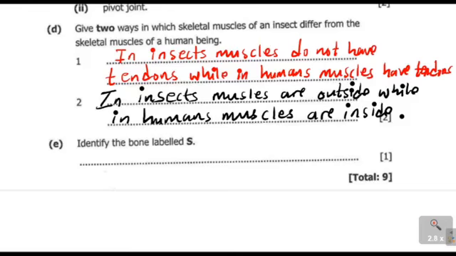All right, so we have said bone S. This is the scapular bone. All right, so we have answered all the questions.